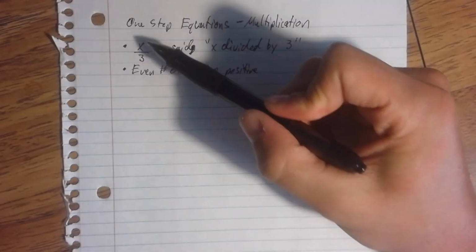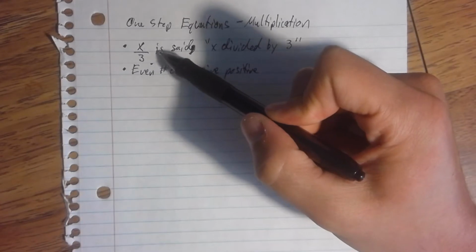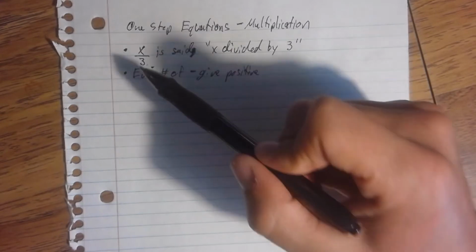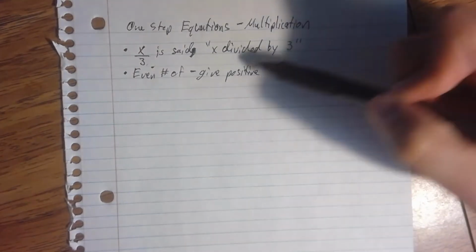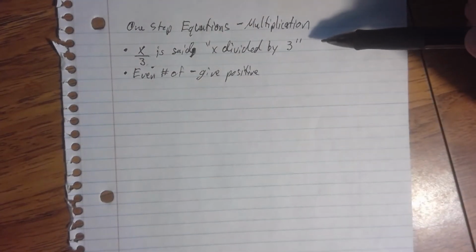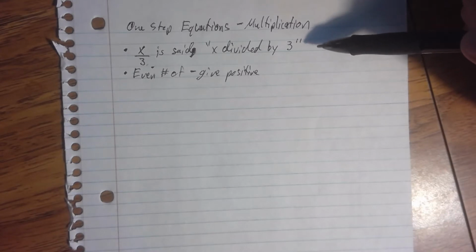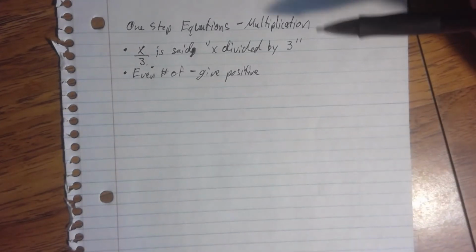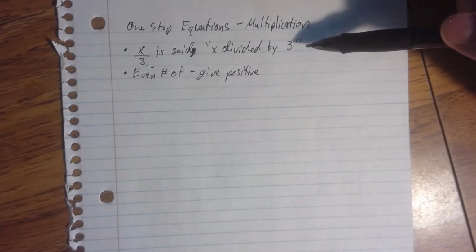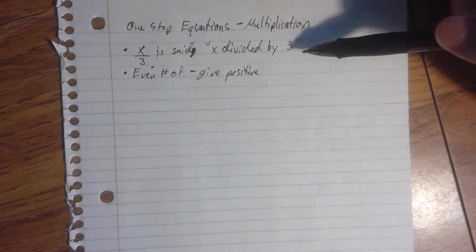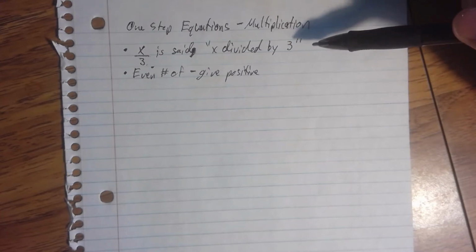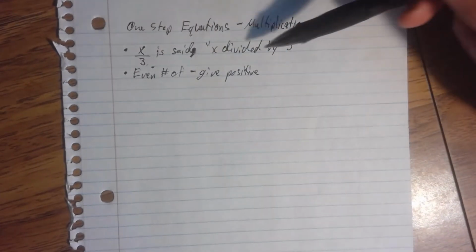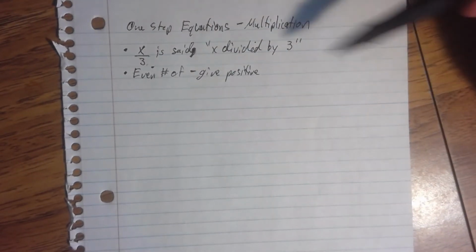This fraction here is not x over 3. It is pronounced as x divided by 3. We got to get used to this because when we're talking about operations, there's no math operation that does the opposite of over. The opposite of over is under. However, if we call this x divided by 3, the opposite of dividing by something is multiplying by something.